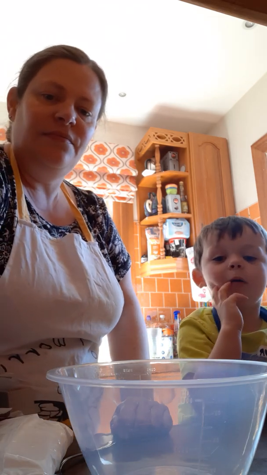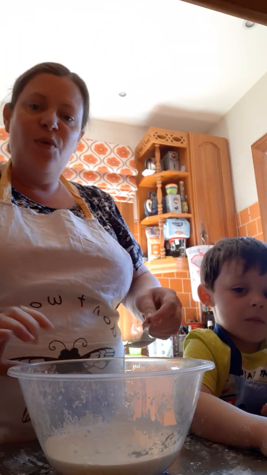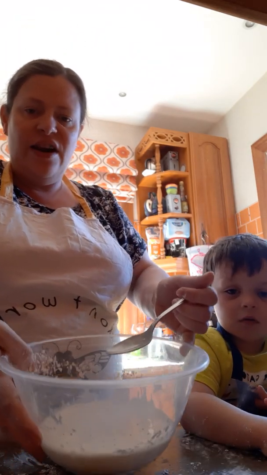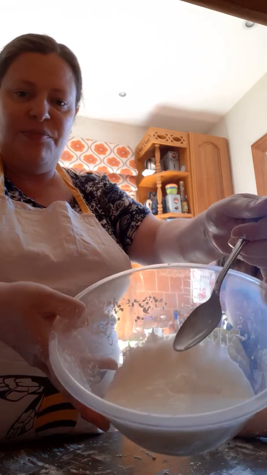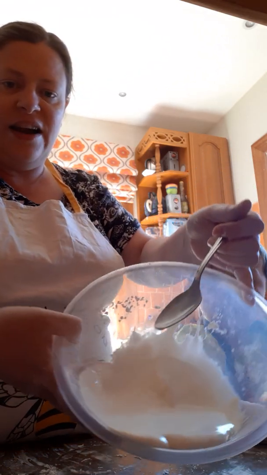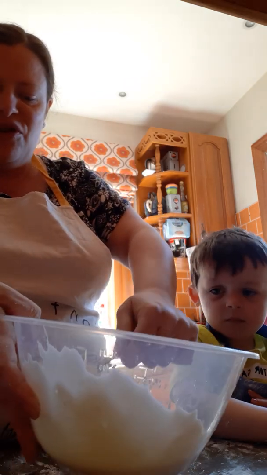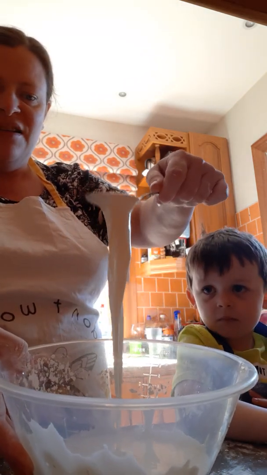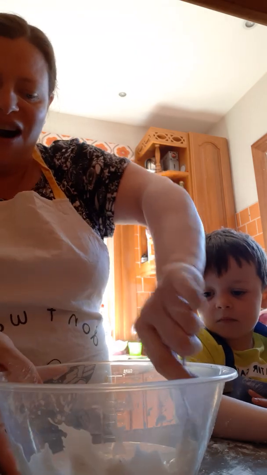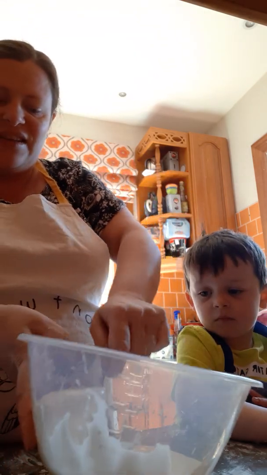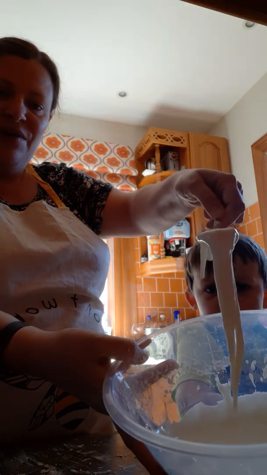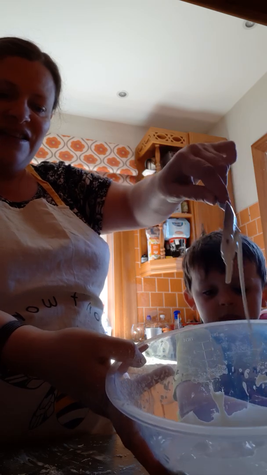So what we've done is we've mixed it all in. Now it looks like a liquid. It's pouring like a liquid around the bowl. However, when you scrape right to the bottom, you can almost pick up big lumps of it, and it's quite hard to pick it up. That's kind of the consistency you want.